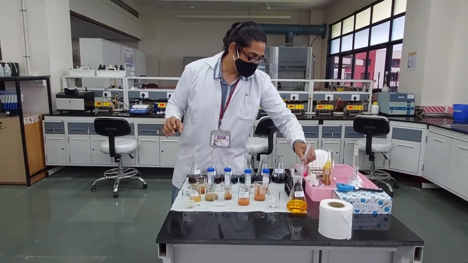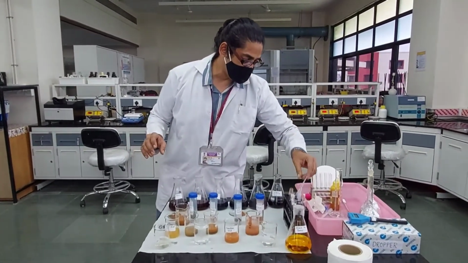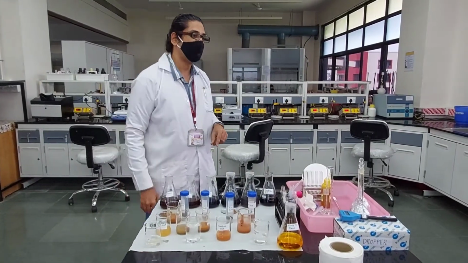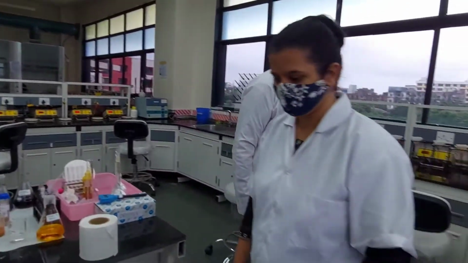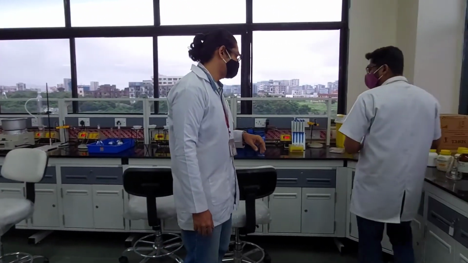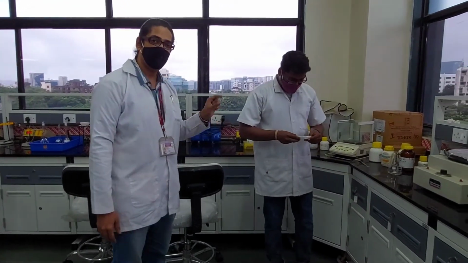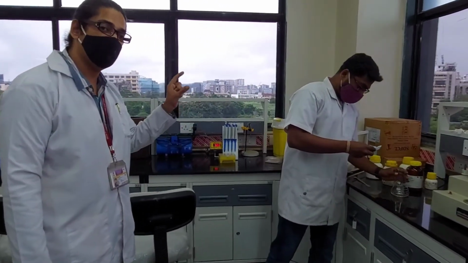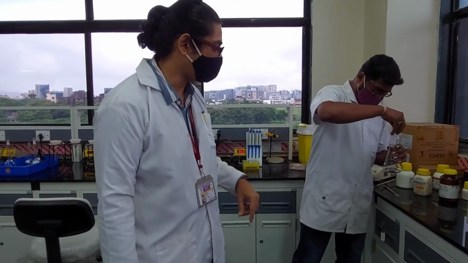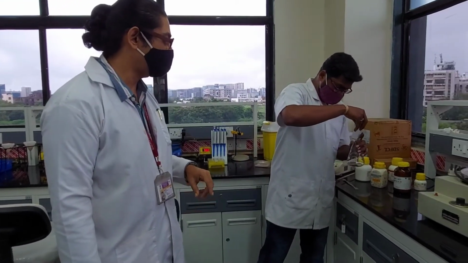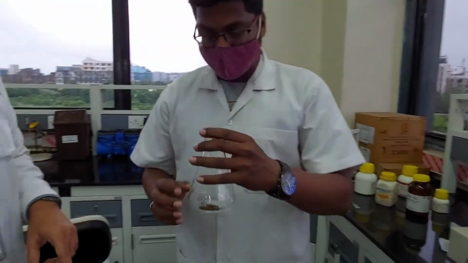Now we are going to measure the organic content of the soil. How much soil are you taking, Mayuresh, today? How many grams? We will be taking 1 gram. So he is going to estimate the organic content in 1 gram of soil, and that's what he has done. He has taken the 1 gram of soil and put it into the conical flask. Fantastic.